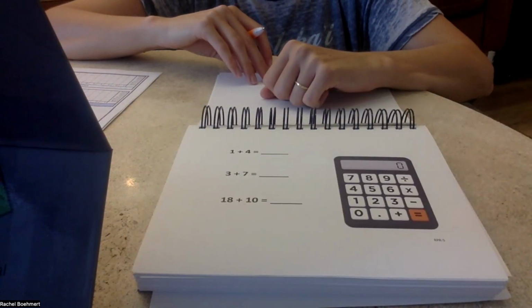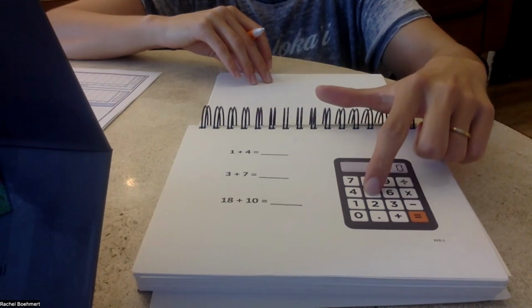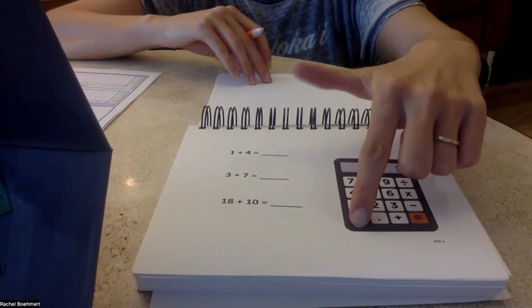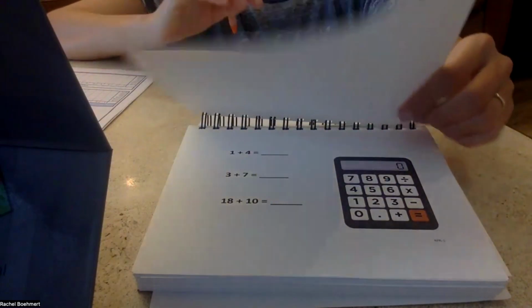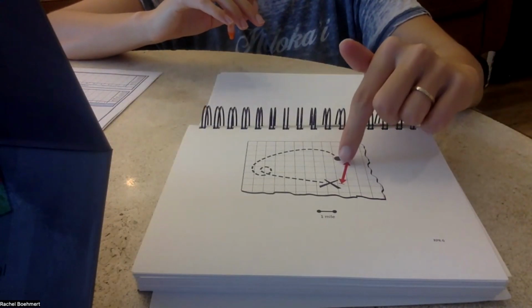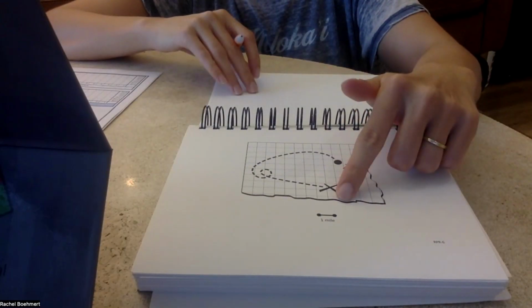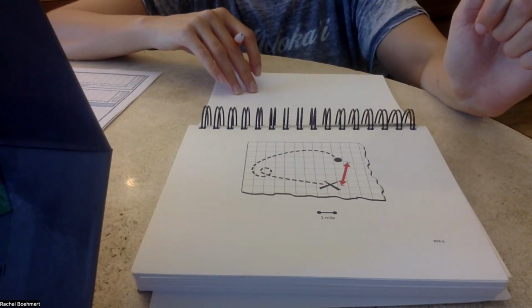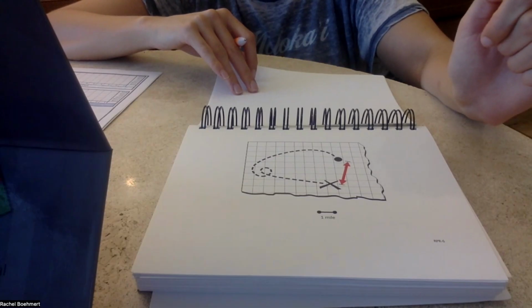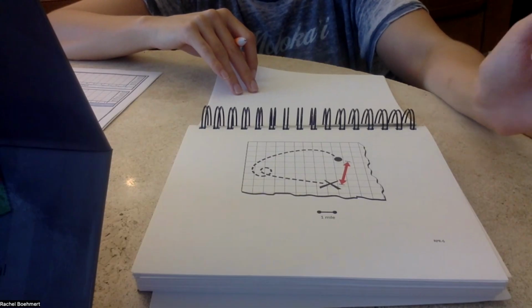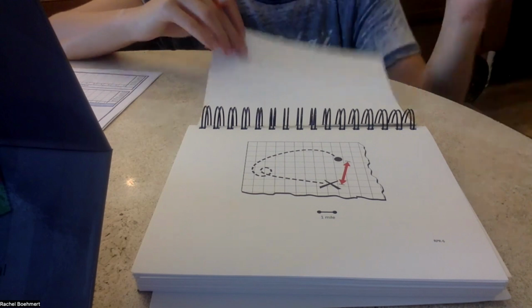Add the numbers and touch the buttons that show the answer. So they need to touch 5, 10, and 28. What is the distance in miles from the dot to the X along the red line? If the client says 2 or 3, then you can follow up with the query saying 2 what or 3 what.